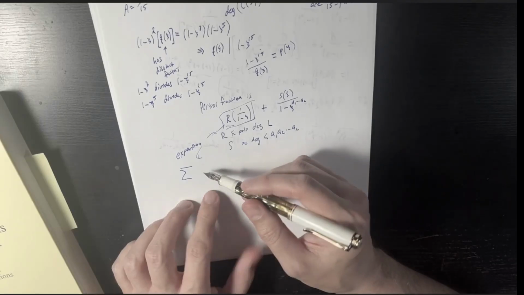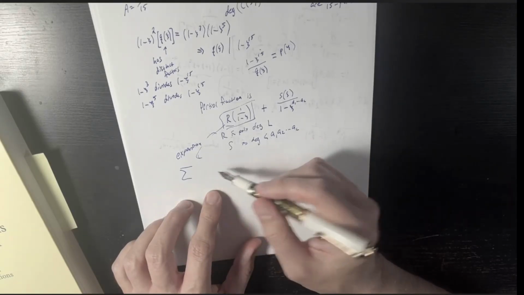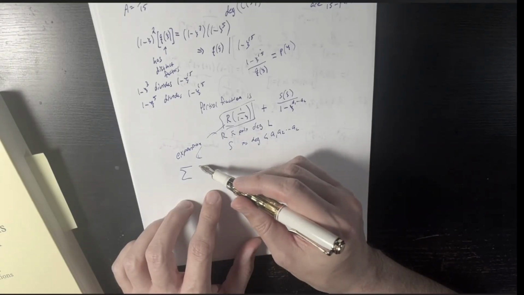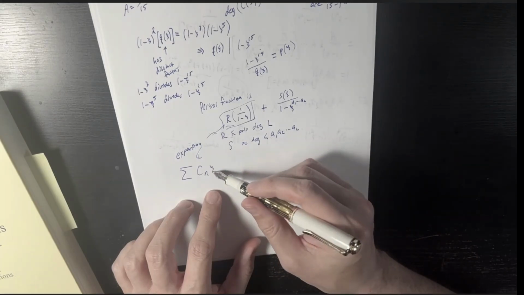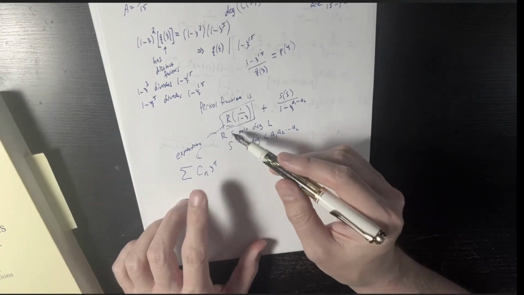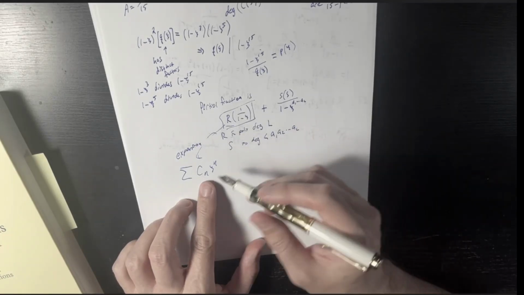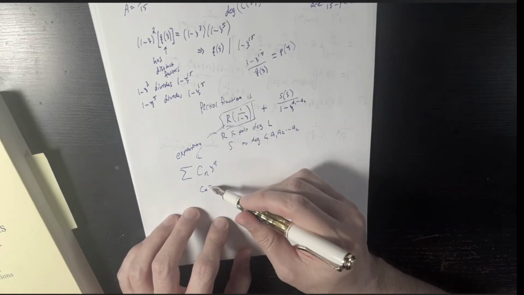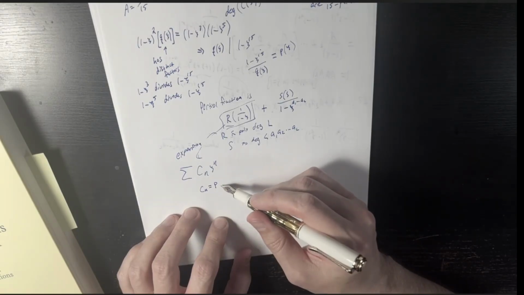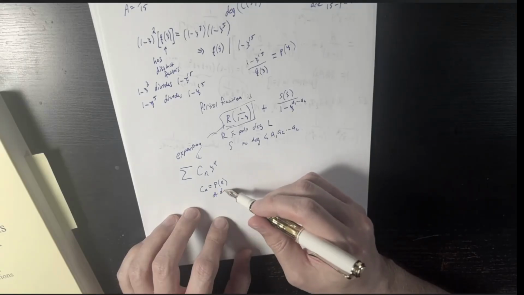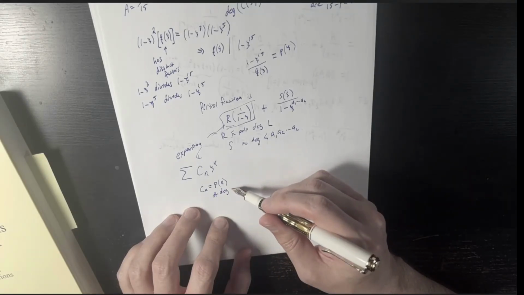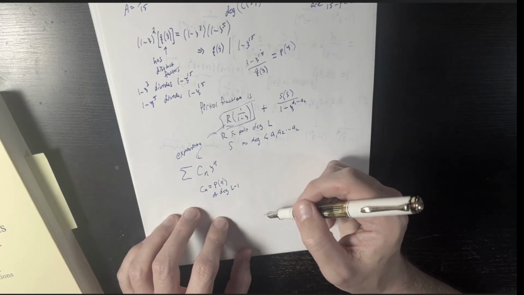I don't want to call it AN, but let's call it CN, zeta to the N, right? When you do that, because it's degree L, Cn is a polynomial of degree, I think it's L minus 1.